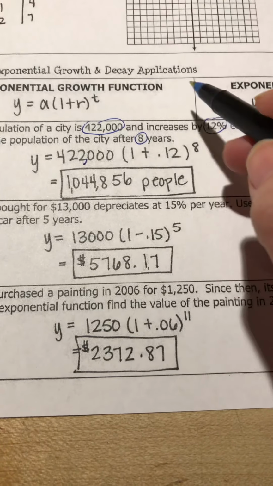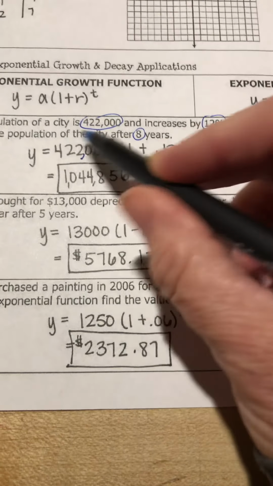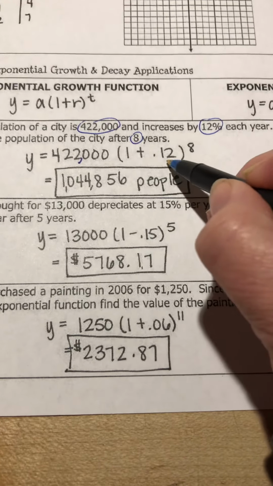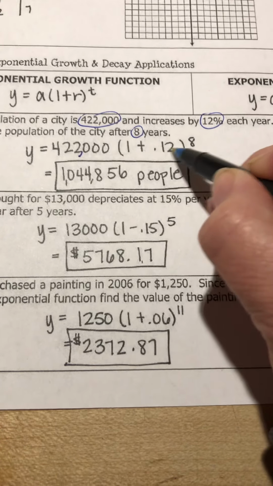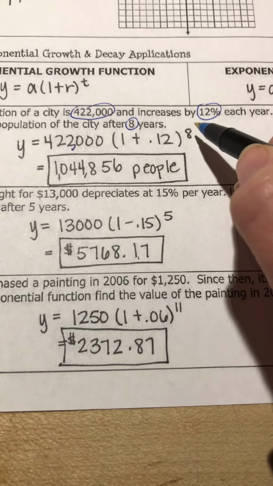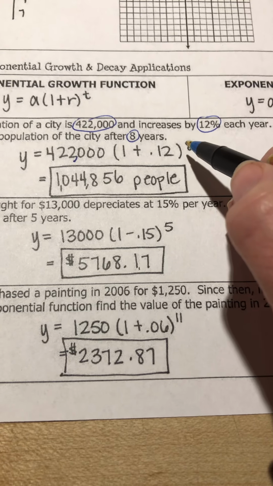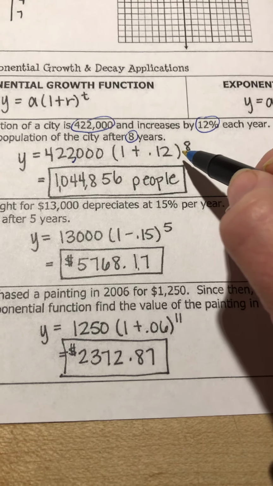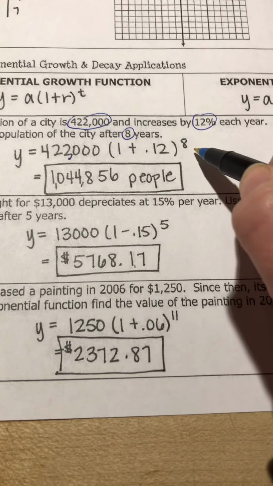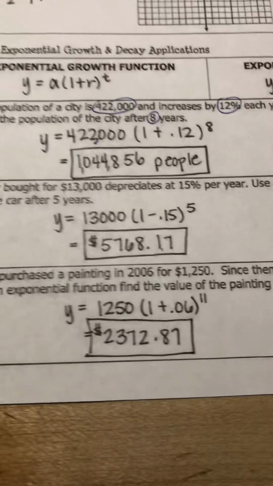Here's my growth factor, if you think about it. So I'm adding, so 1, that accounts for this whole unit, if you think about it. And it's growing by 12%. So I'm adding the 12%, which in decimal form is 0.12. And remember, to find the decimal equivalent to a percent, you just move the decimal to the left, because you are basically dividing it by 100, taking it to the 8th, because that's the time. I used a calculator, definitely use a calculator for this, and that's what I get.